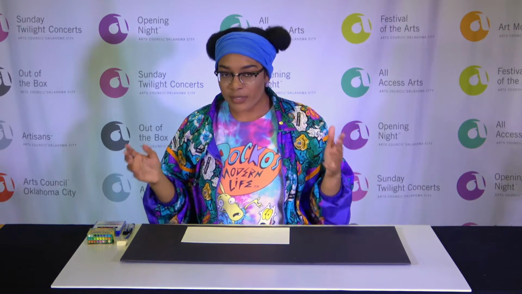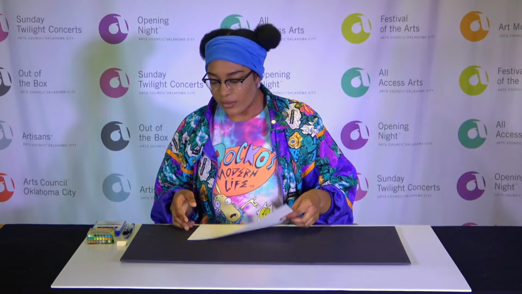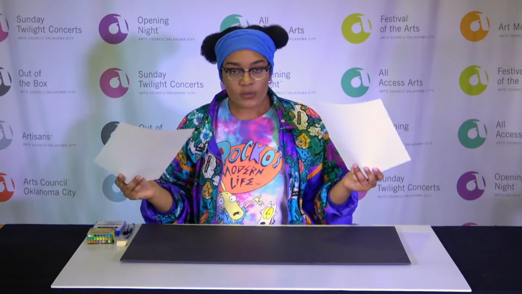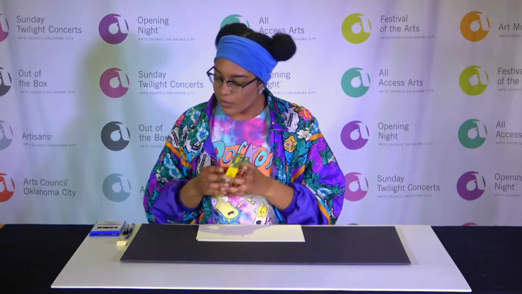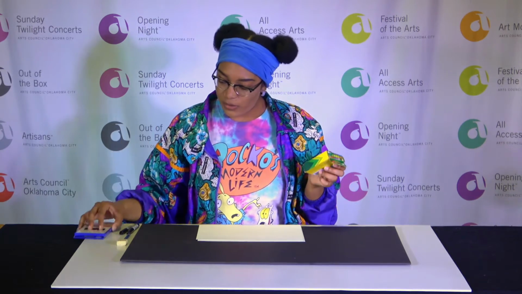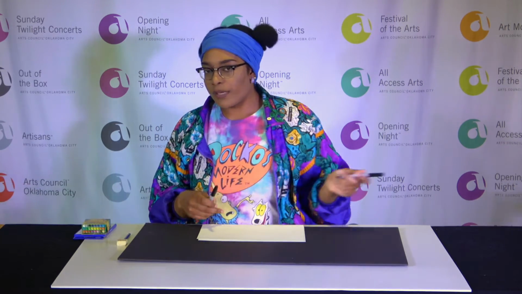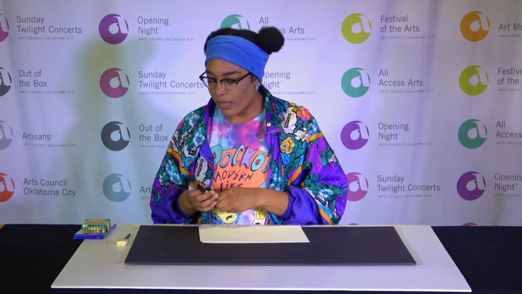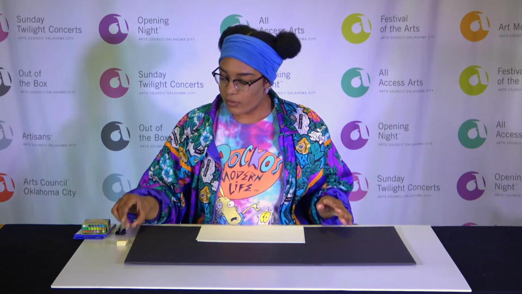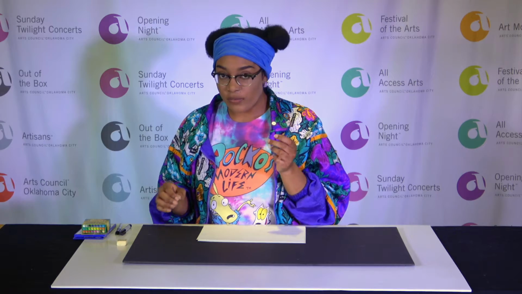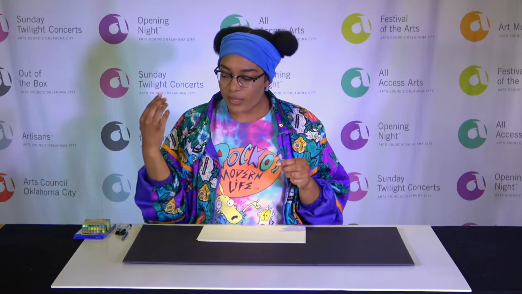Before we get started, I'm going to tell you what you need. You need at least 2 pieces of paper, crayons, colored pencils, a Sharpie, which can be either fine tip, chisel tip, whatever you have, a drawing pencil, which is also a graphite pencil, and an eraser.